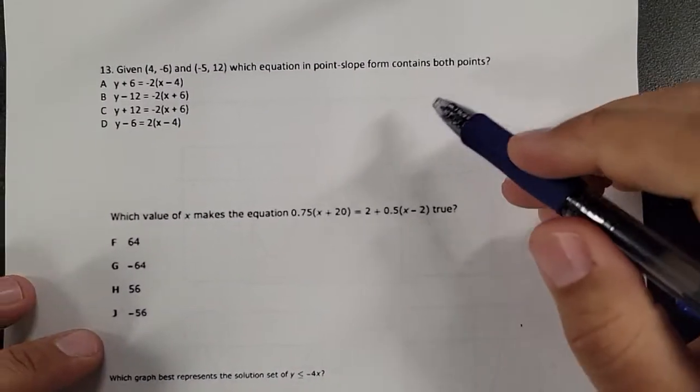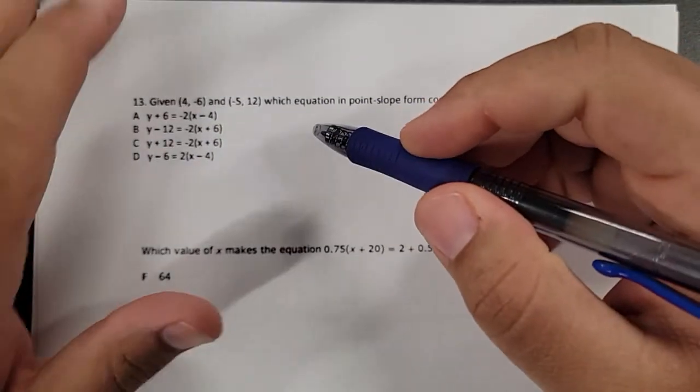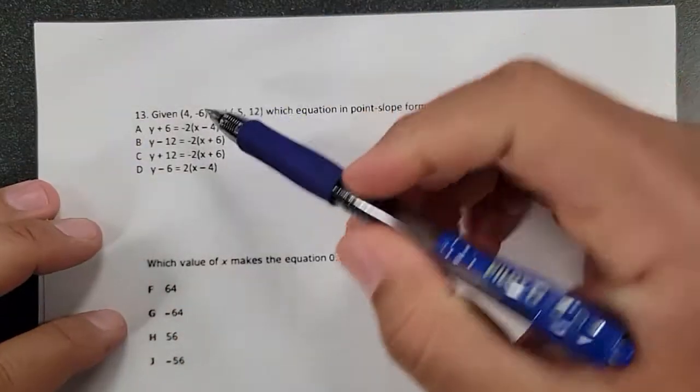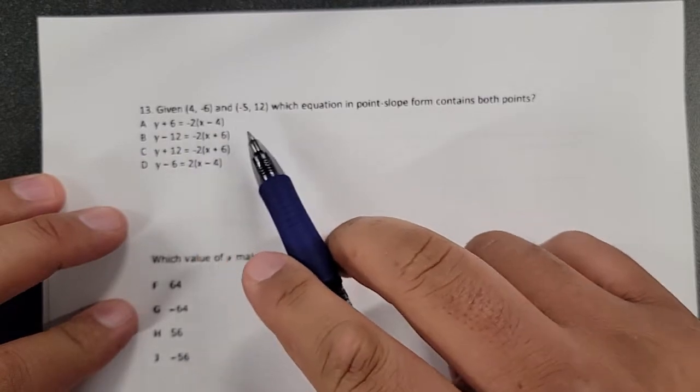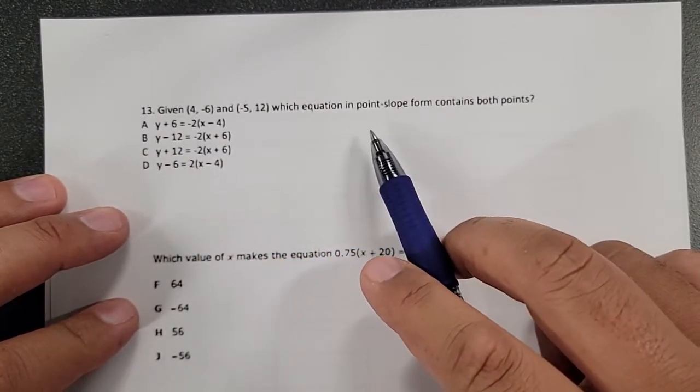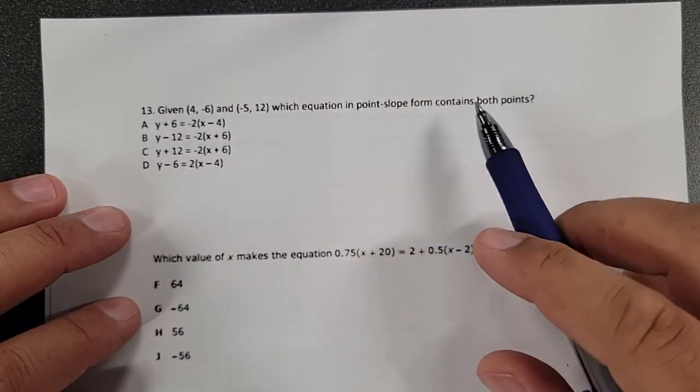All right, guys. So for the review, you're gonna have these questions. Given (4, -6) and (-5, 12), which equation in point-slope form contains both points?